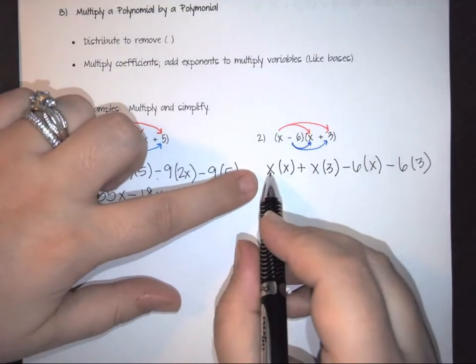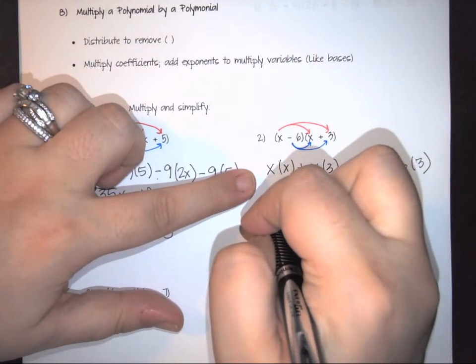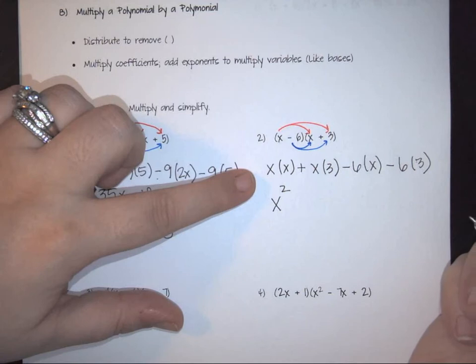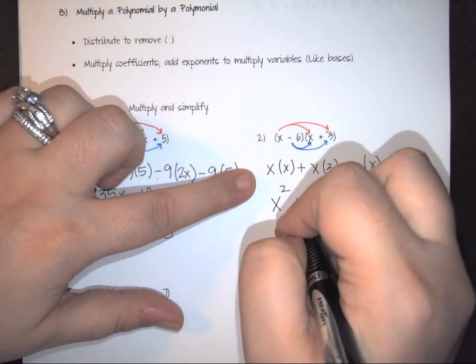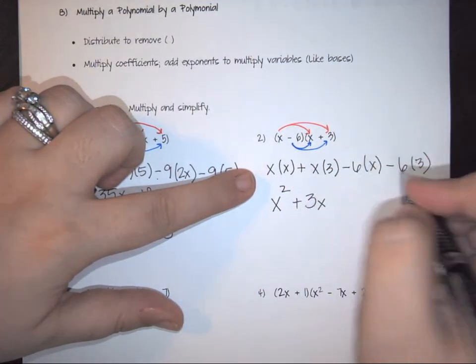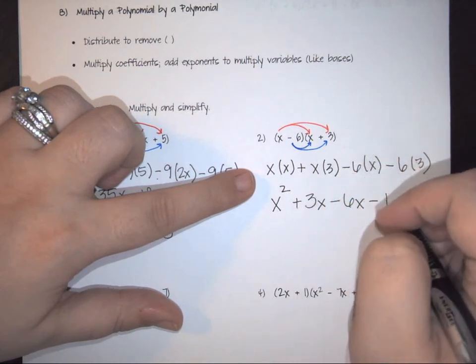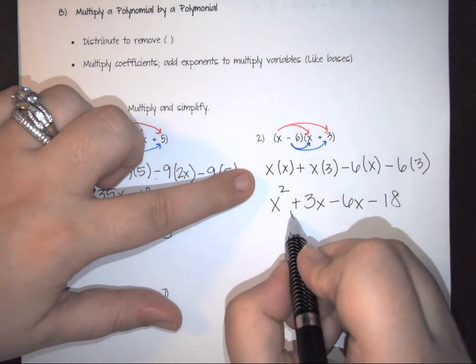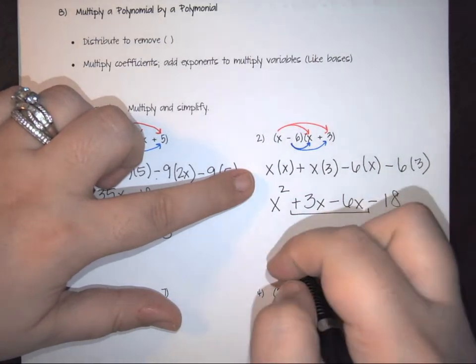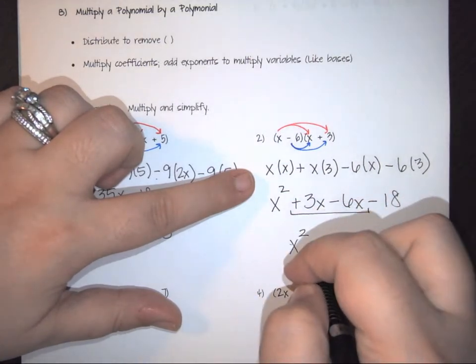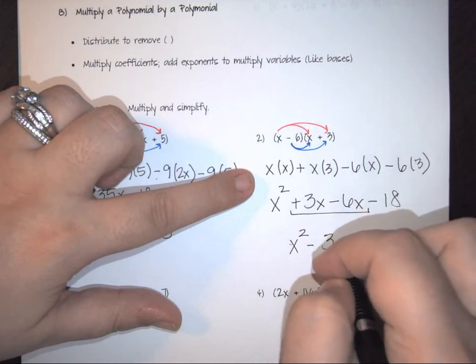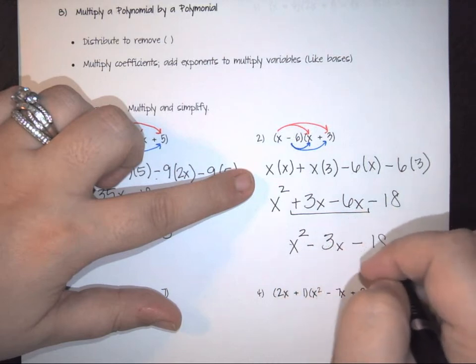So here x and x is going to give me x squared. X and 3 is going to give me a positive 3x, negative 6x, and then negative 18. I need to combine my terms, so this becomes x squared minus a 3x minus 18.